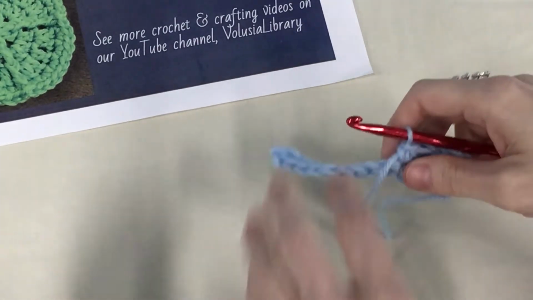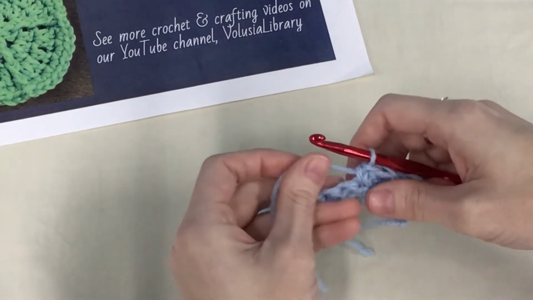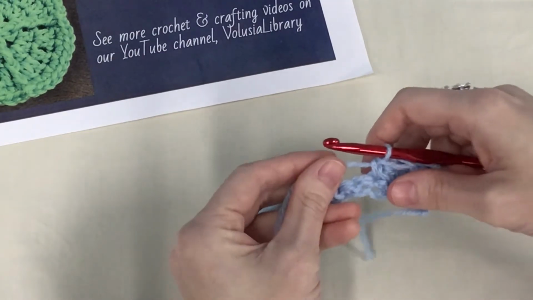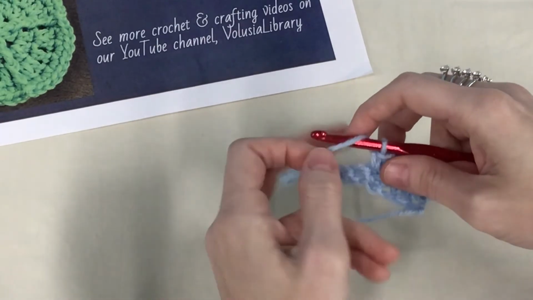You can see I don't follow typical crochet etiquette. I don't hold my yarn the same way, and it's okay. It's whatever works for you that makes it happen for you. So let's do one more bobble together, and then I'll let you continue on across the row.